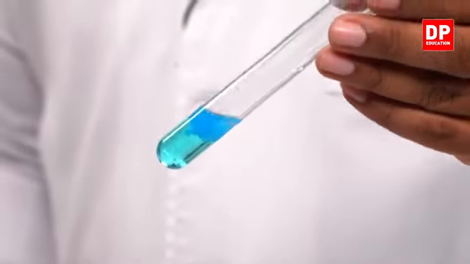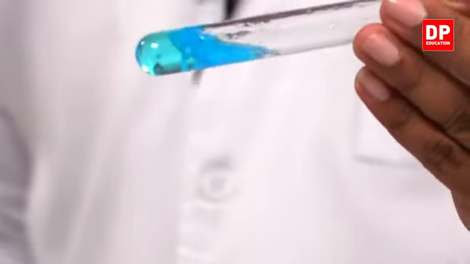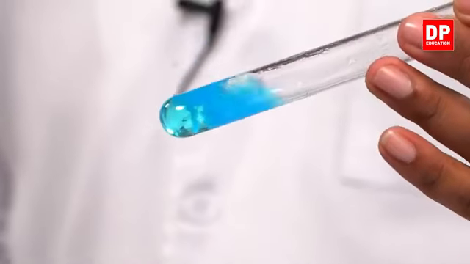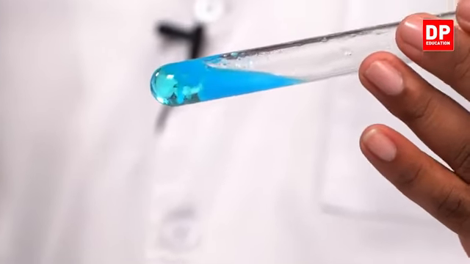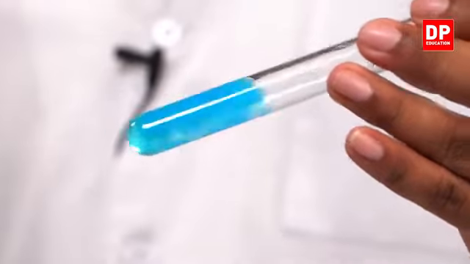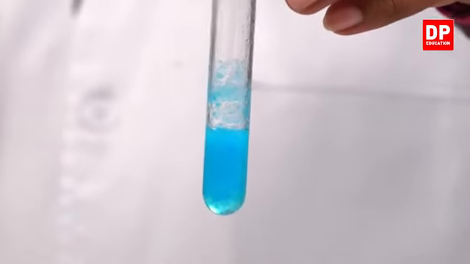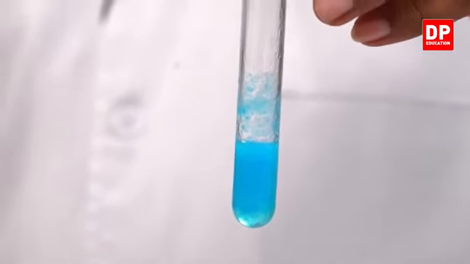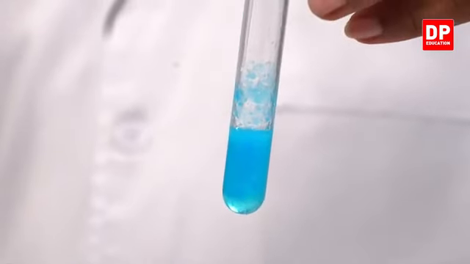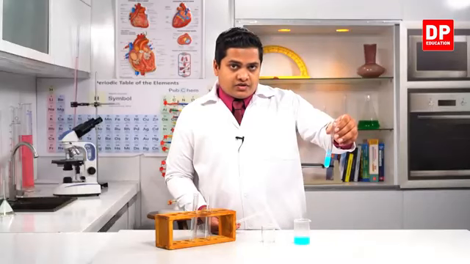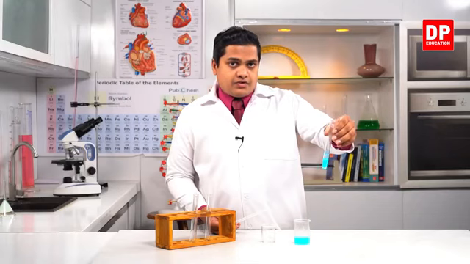So precipitation means, here you can observe, see, this is a type of a solid. It's not getting mixed. See, a type of a solid. You can see it on the wall also. A type of a solid that is not getting mixed or not getting dissolved within the solution, because it is a precipitation.